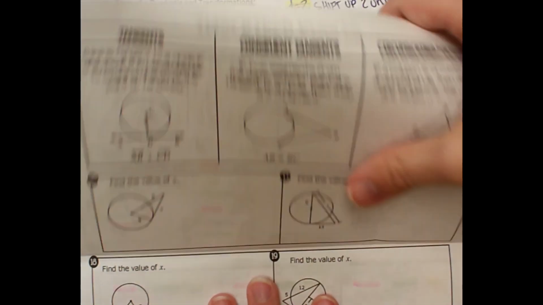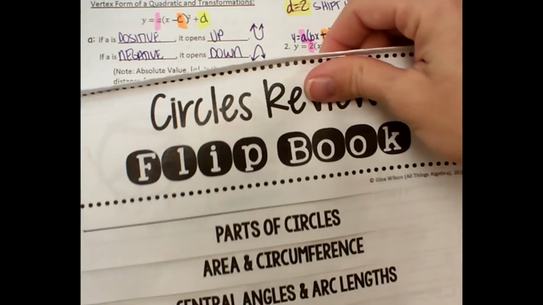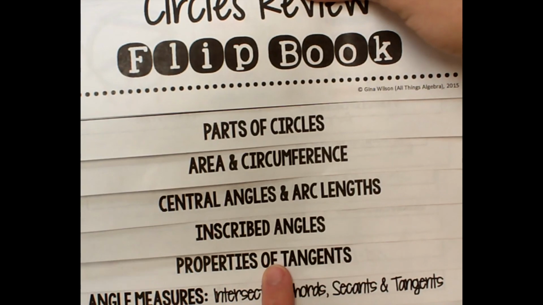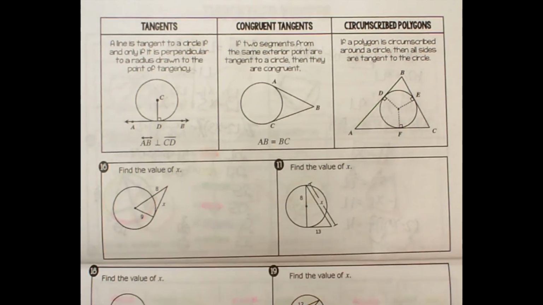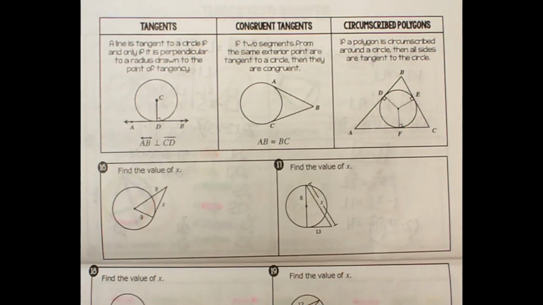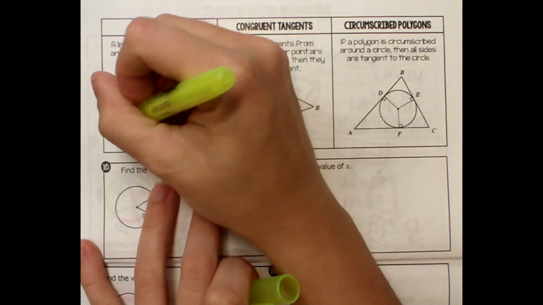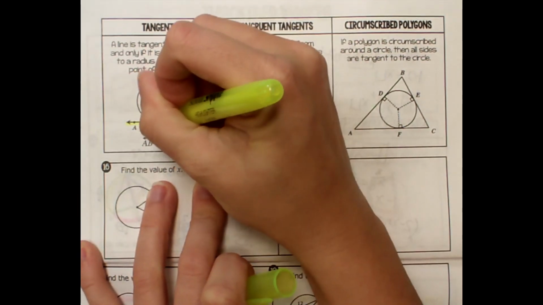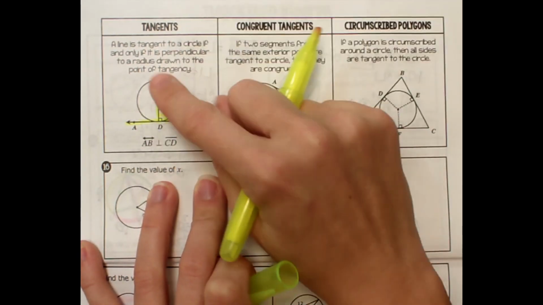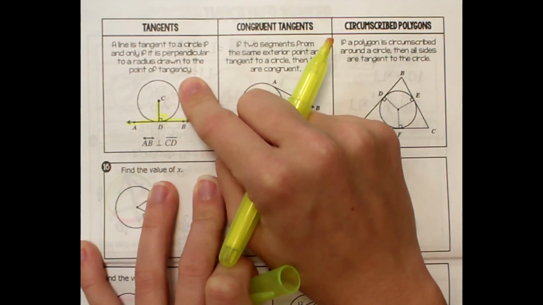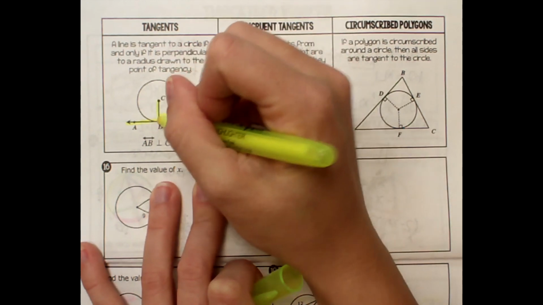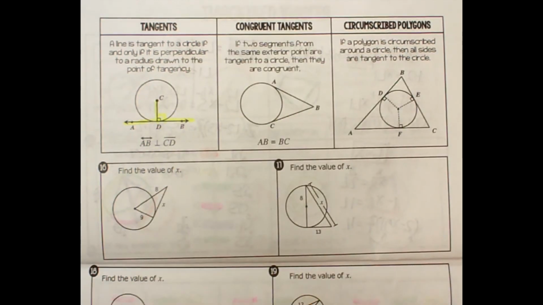So our last page of the flip book will be on properties of tangent. This is our last little section of circles. Yay, right? Okay, so if we have a tangent, the important thing to remember is that it does make a 90-degree angle with a radius. So a line is tangent to a circle if and only if it's perpendicular to a radius drawn to the point of tangency. So if point D is your point of tangency, then they are perpendicular.